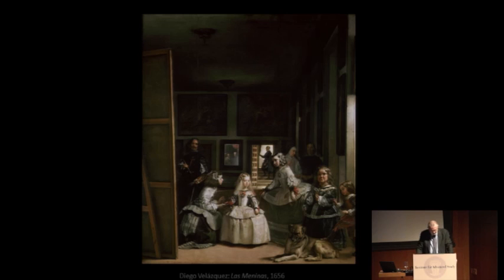At the end of the interview, Bonnefoy asked Foucault, what work of art gives visual form to this, the episteme of our epoch, as Velázquez's Las Meninas gave visual form to the episteme of his time? This was his response.